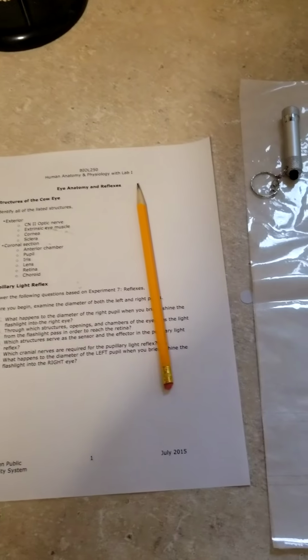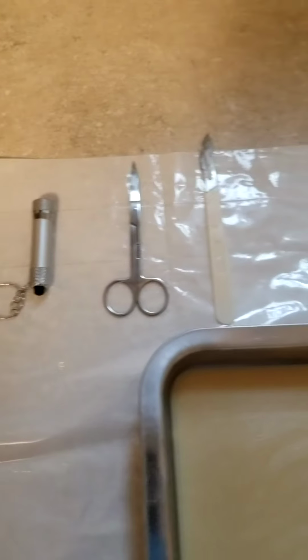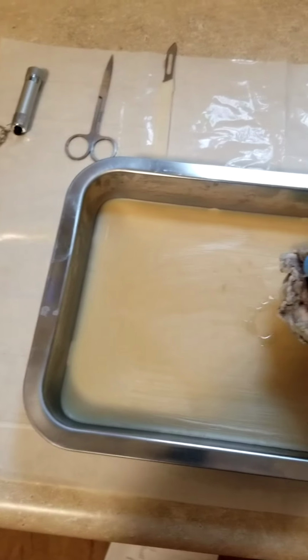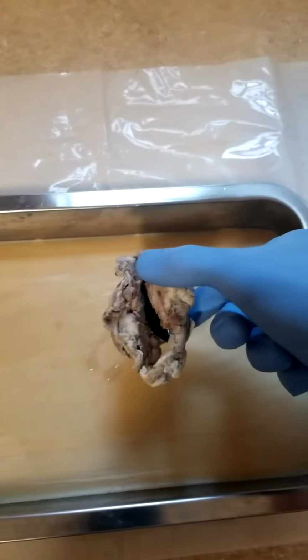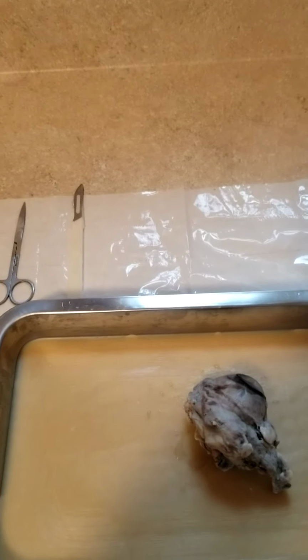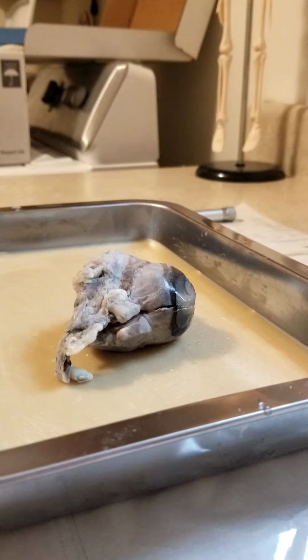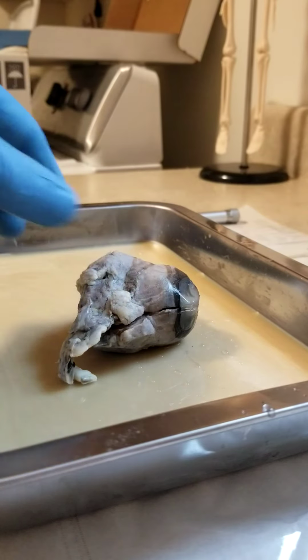We're going to be going over the structure of the cow eye. I'm going to show you my setup here. All I have is my handout provided, flashlight, a couple of tools, and then the dissected cow eye that we're going to be discussing. I don't have a lab assistant with me today. Just pause it for 1 second, get it set up. All right, hopefully this is a pretty good angle here.